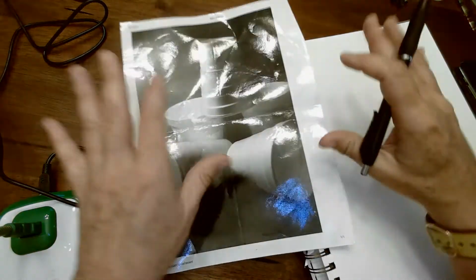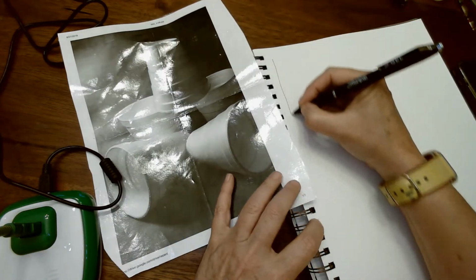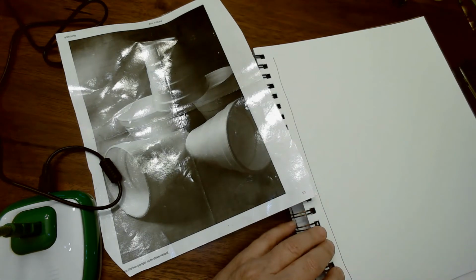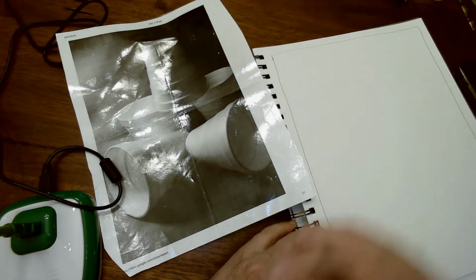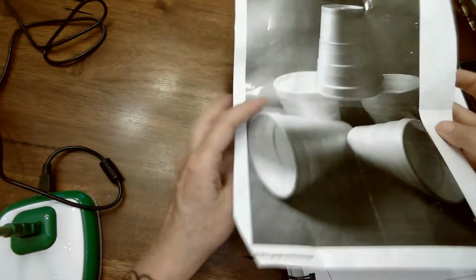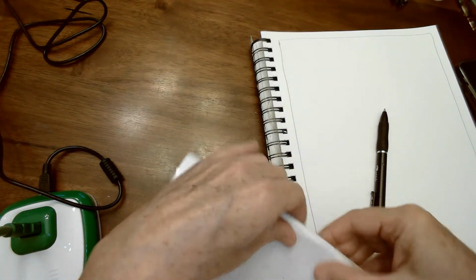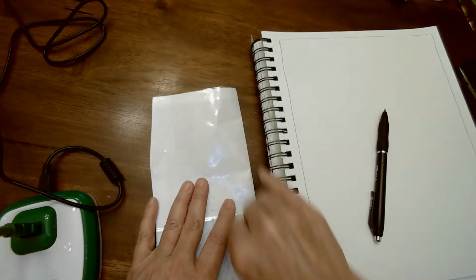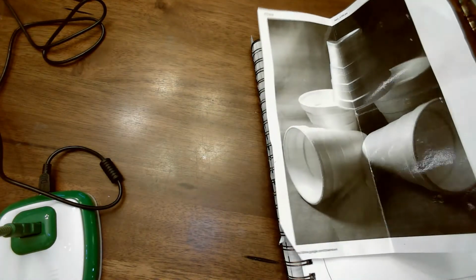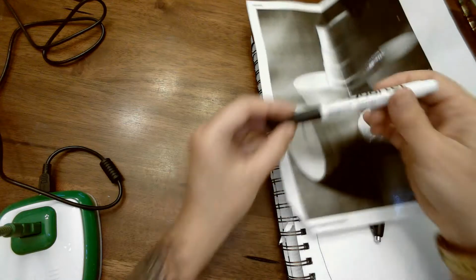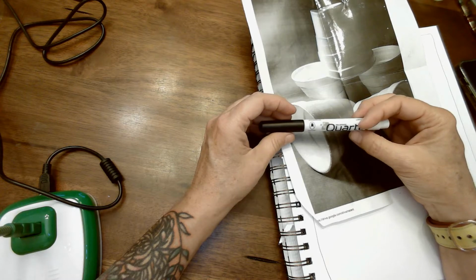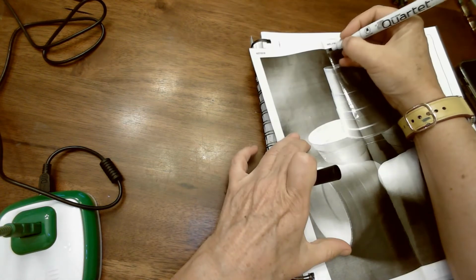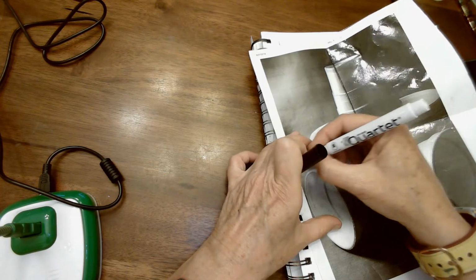But before we even do that, the first thing I want you to do is draw a big frame around the outside of your paper. Now I'm even going to fold up this paper in half and in half again. This is laminated, but that's okay. And you're going to take a dry erase marker and draw a plus sign right in the middle.